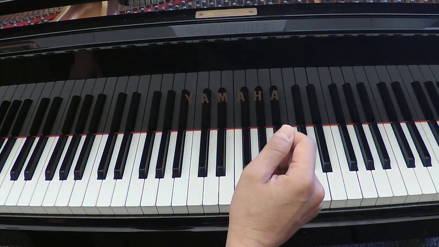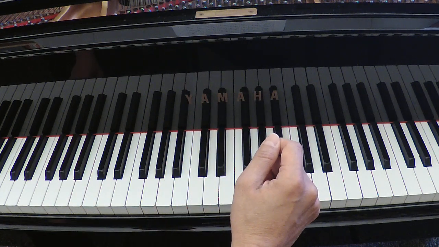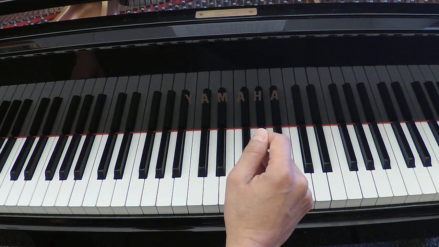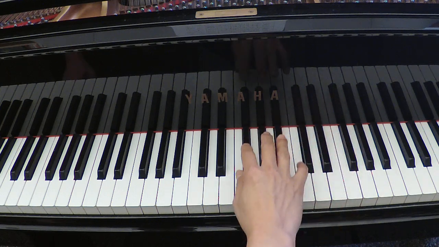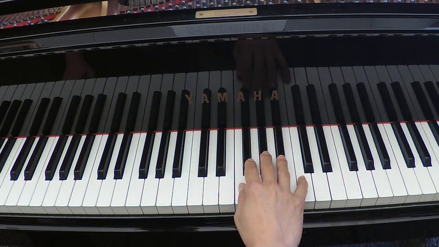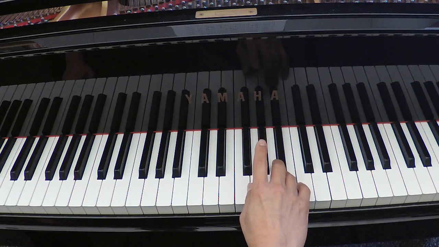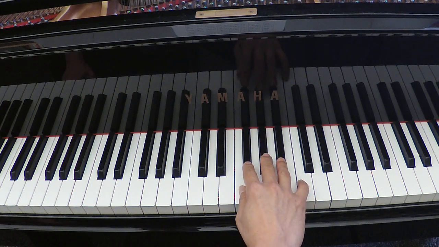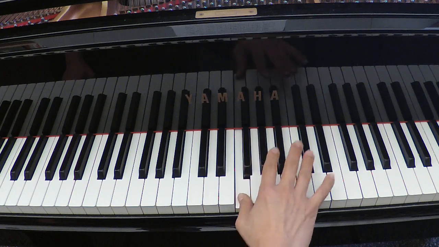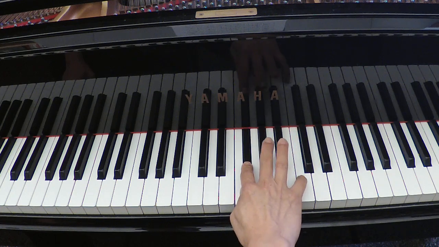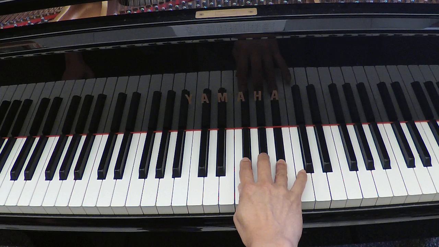Alright, so let's look into, let's say, F Phrygian mode. So you're starting on F. You look into the chart, it says half, whole, whole, whole. H, W, W, W. F, half step, whole step, whole step, whole step. So find your first 5 notes, F Phrygian mode.